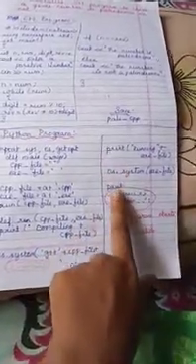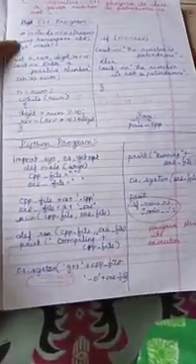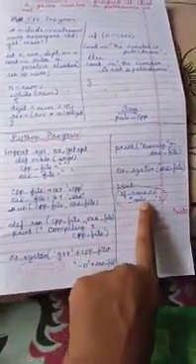So the program has to start from here. In a C++ program, execution always starts with int main, but the Python program starts from double underscore main double underscore.